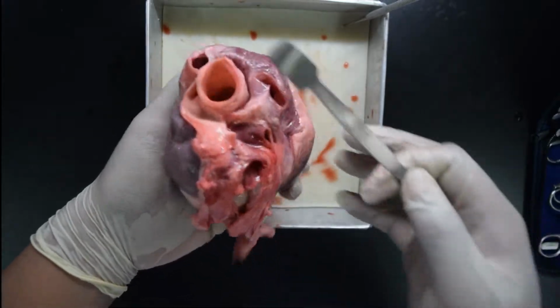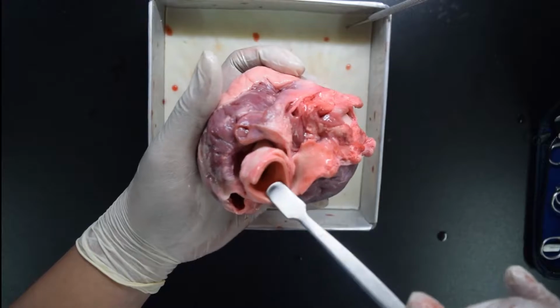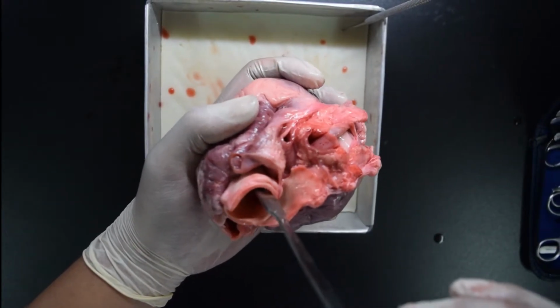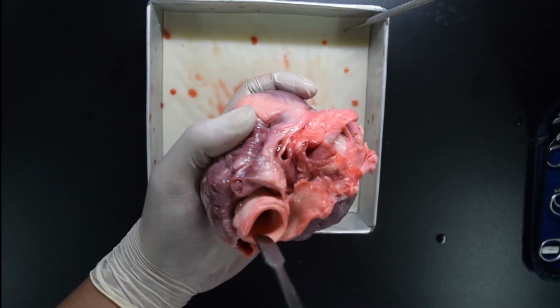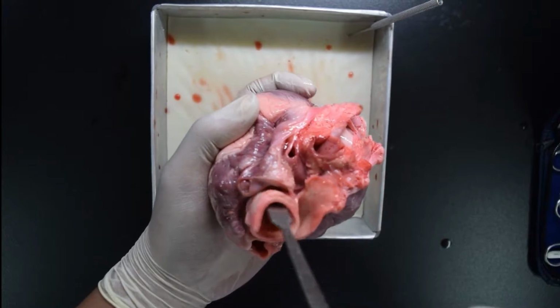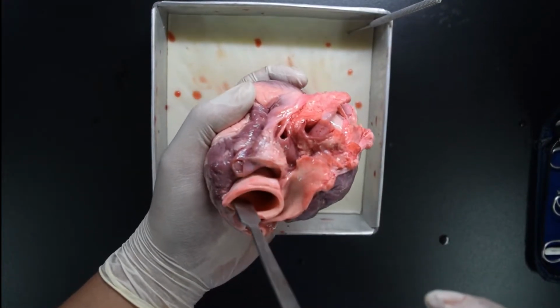Now how about this big tube? This thick blood vessel. We know that thick blood vessels are arteries. So this is the biggest artery in our body, and we call this one the aorta.